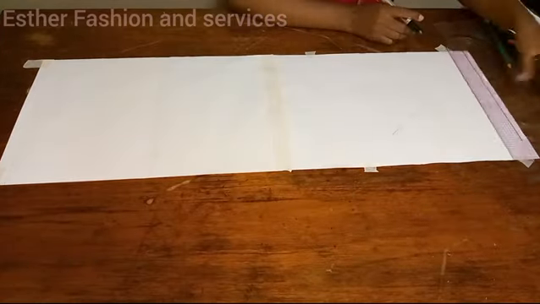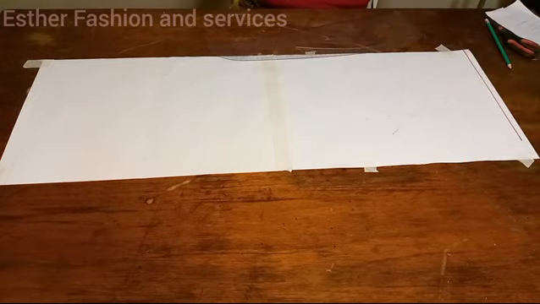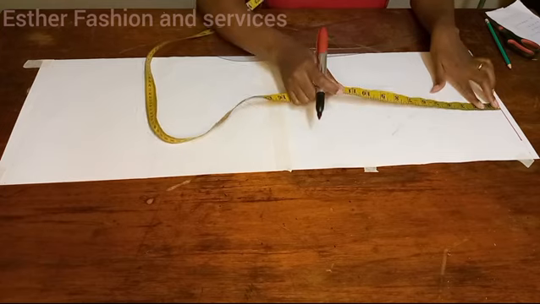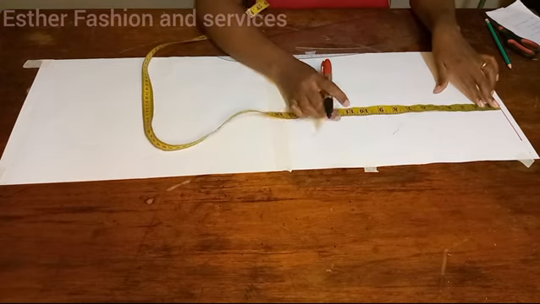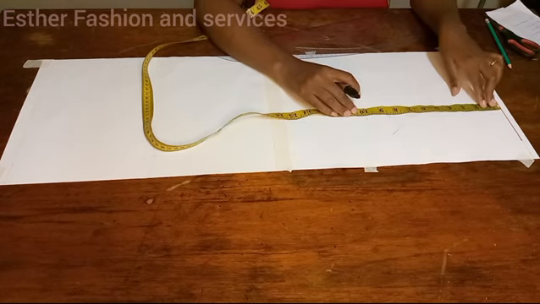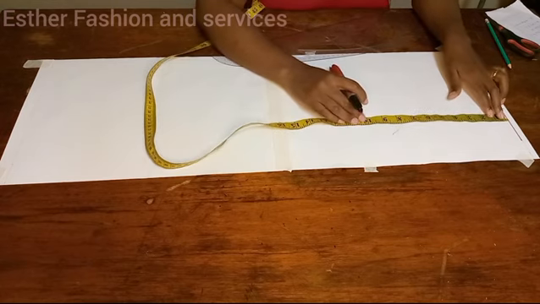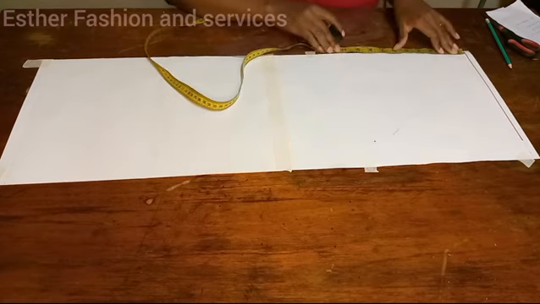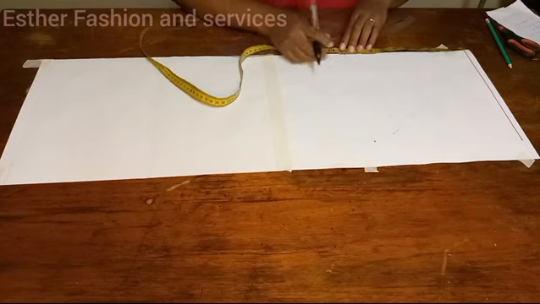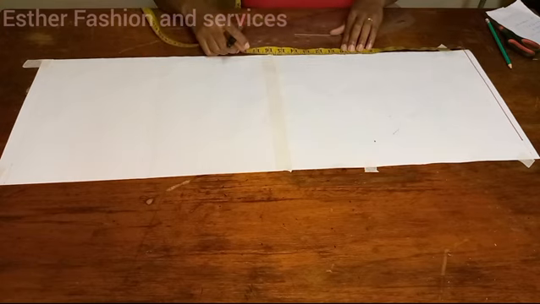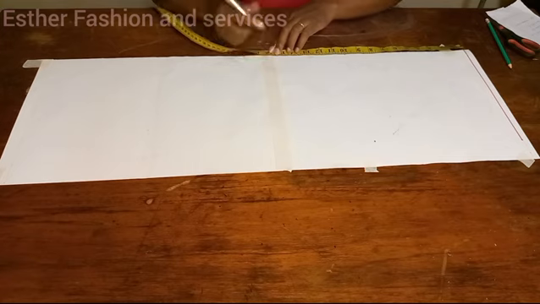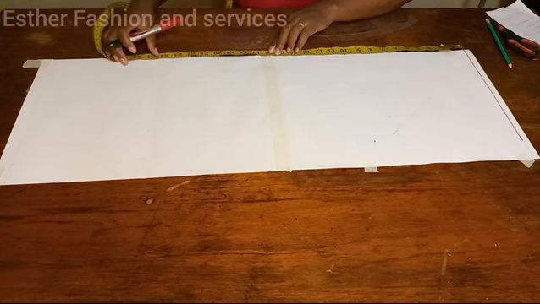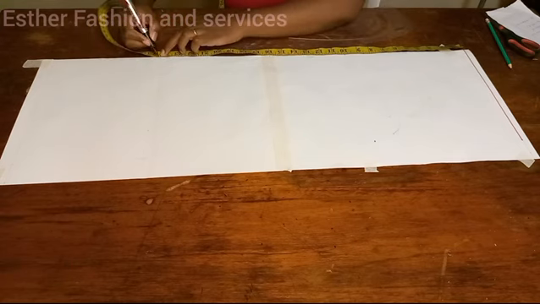First, I draw the starting line. There is no specific measurement for it. After this, I'm going to mark the vertical measurement. From shoulder to bust point, the measurement I'm working with is 10 inches. So I mark my 10 inches here and repeat the same thing here. From shoulder to waist is 16 inches, I mark 16 inches, and from shoulder to hip is 24.5 inches.